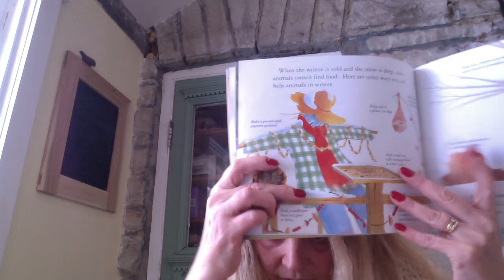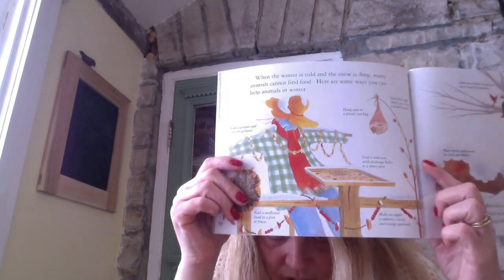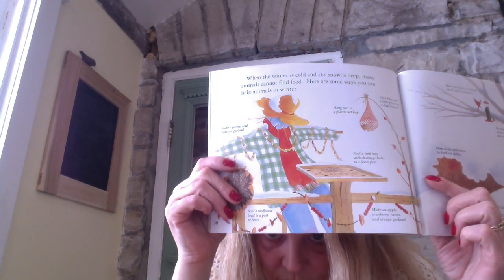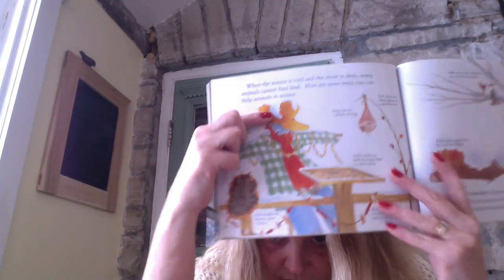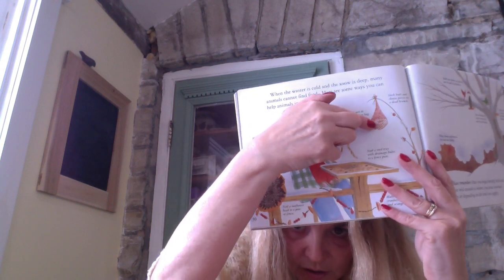When the winter is cold and the snow is deep, many animals cannot find food. So here's some ways that you could help animals in the wintertime. You could put out a bird feeder. See the bird feeder right here on the pole? You can hang popcorn on a scarecrow. You could hang a bag of lard or suet or shortening on a twig. Stick fruit and cheese on a dead branch. Make a peanut and popcorn garland for a scarecrow.